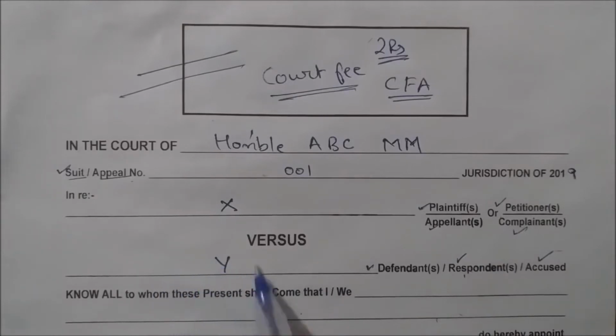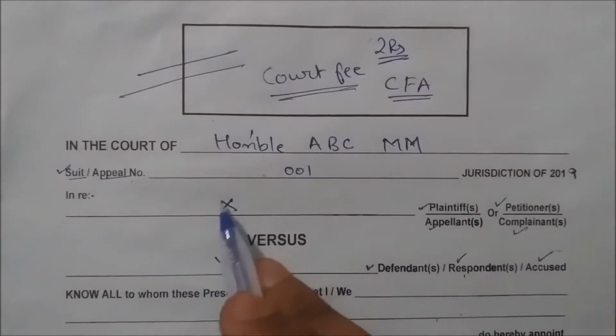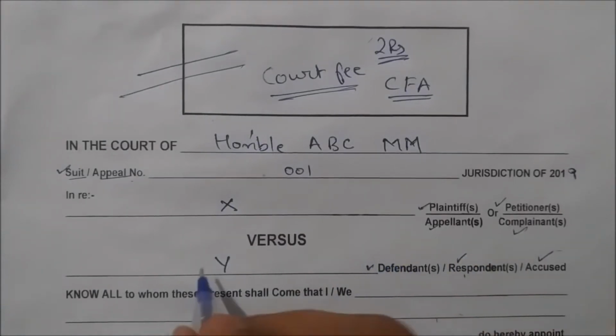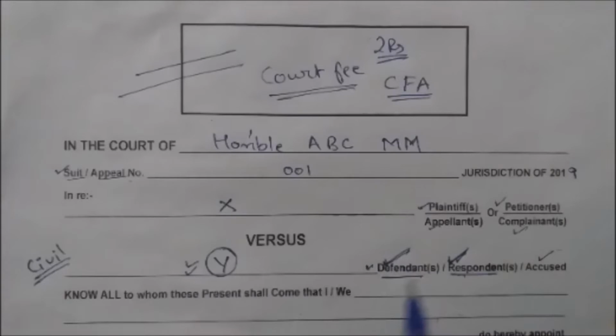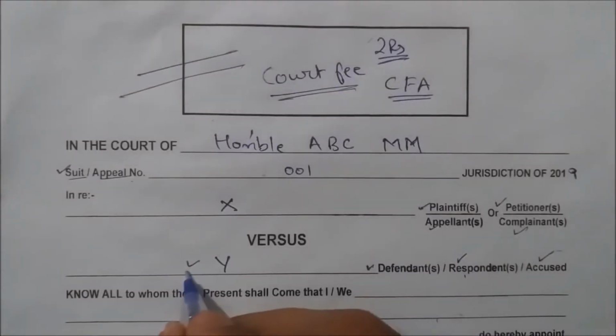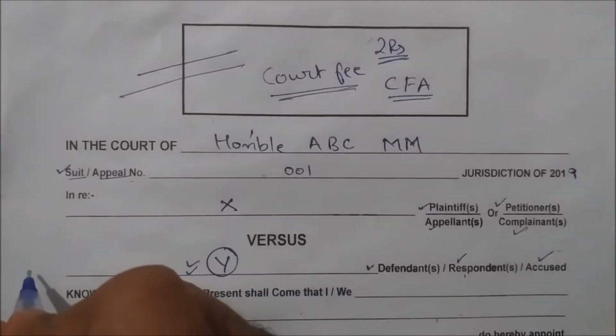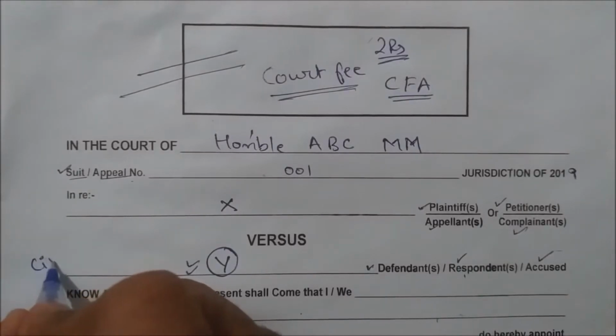This depends on the case status. If this is an appeal, then we have to tick appellant and respondent. If this is a criminal case, then complainant and accused. Let's say we are defending Y in a civil case. In this case, we have to fill defendant or respondent as per the status of the case. This will depend on the status of X.